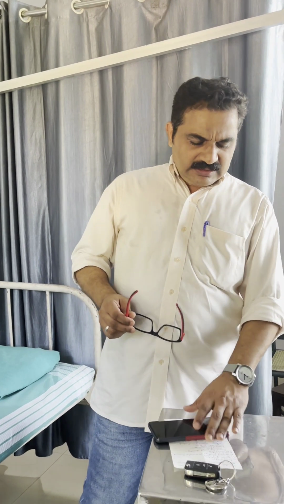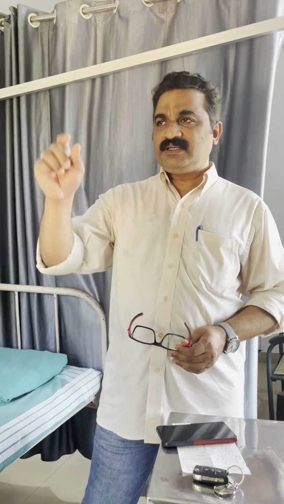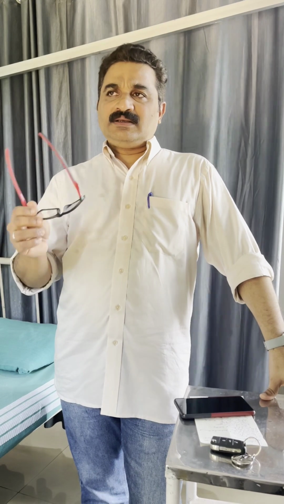Then the second thing we have to note is the position of the trachea. Tracheal position is important. Normally it is centrally placed. It is usually visible in a thin person, but may not be visible in an obese person. If it is visible, look for deviation, whether it is deviated to the right or to the left. If it is deviated either way, it is pathological. So look for visible deviation of the trachea.